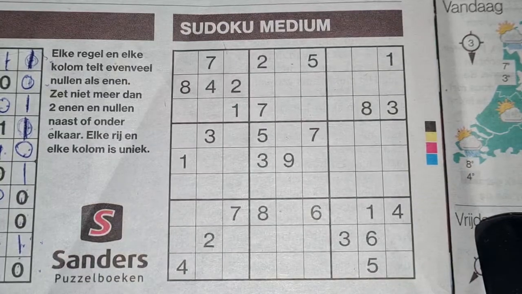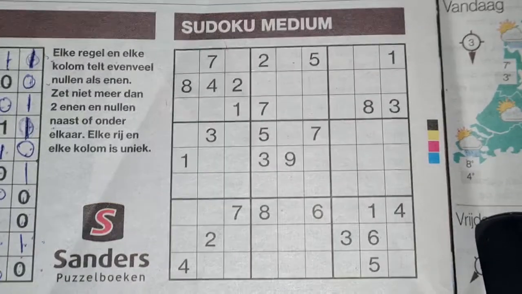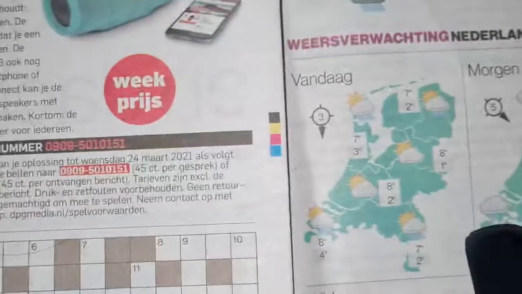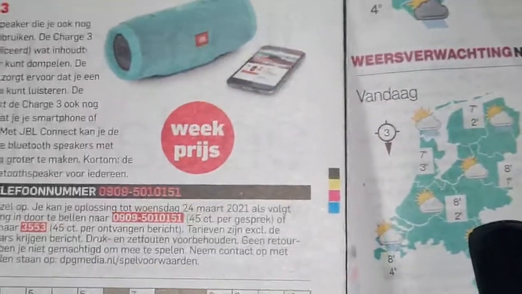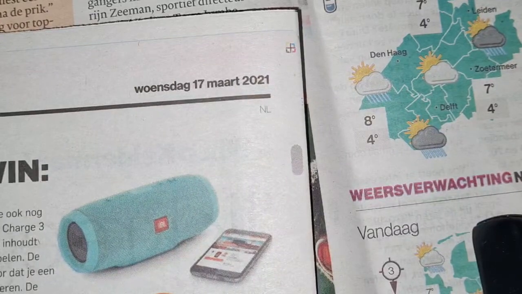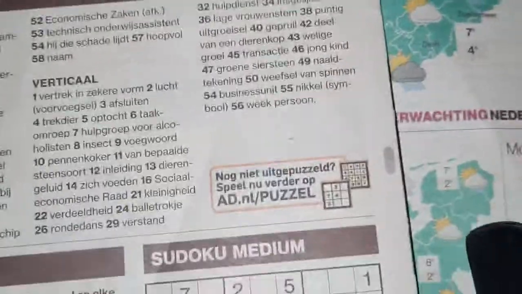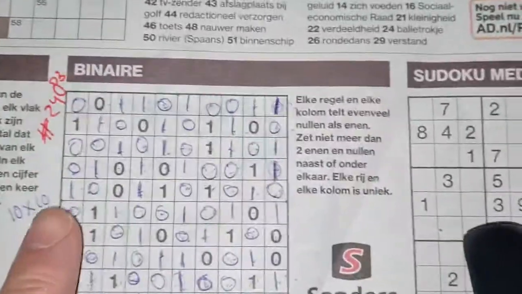In the daily newspaper on the election day. Yes, today is election day. In Holland, in the Netherlands, on Wednesday, March the 17th, 2021, we have done a binary.